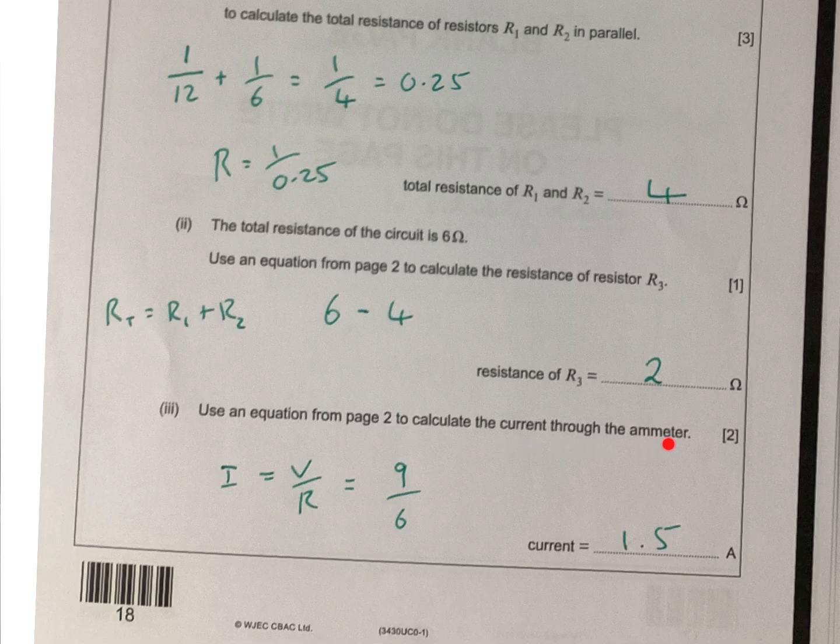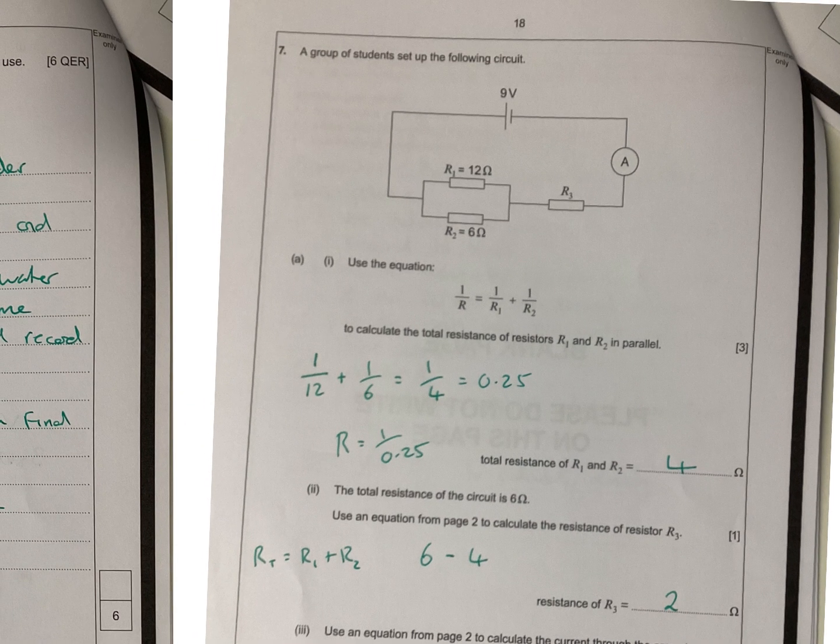Use an equation on page 2 to calculate the current. So we've got voltage over resistance. Our voltage is 9, and our resistance, total resistance, it told us in the question, is 6. And there's my 9 up there, okay.